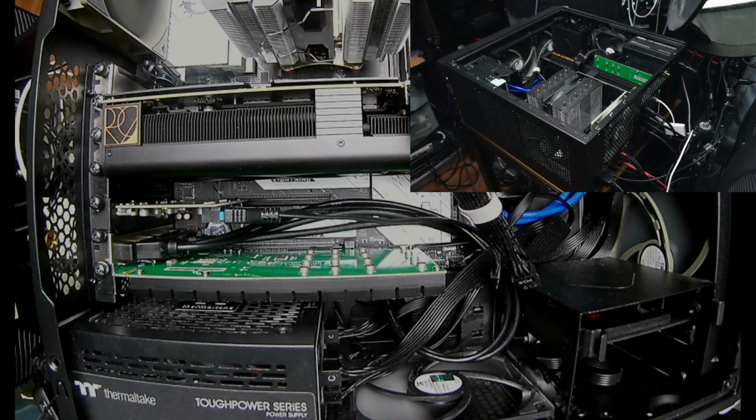So it's the MSI X670E Gaming Plus, the actual word plus Wi-Fi. That's the full name of it.